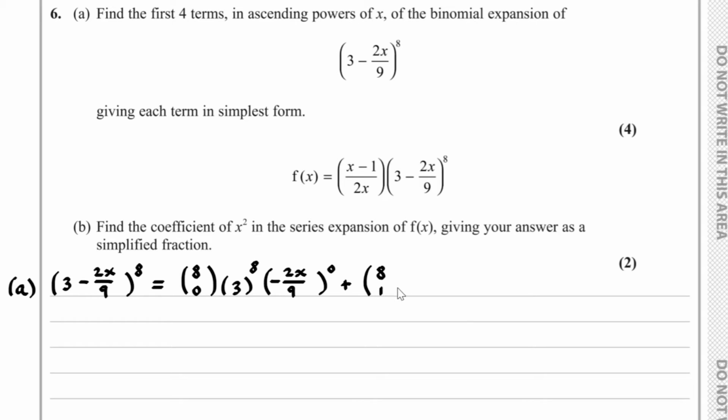And then we have 8 choose 1 multiplied by 3 raised to the power of 7 multiplied by negative 2x over 9 to the power of 1.